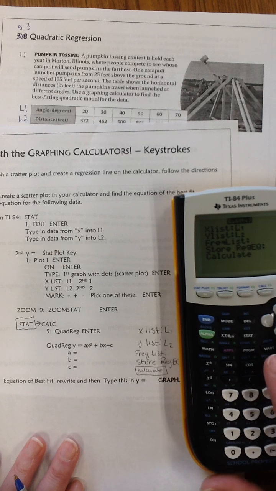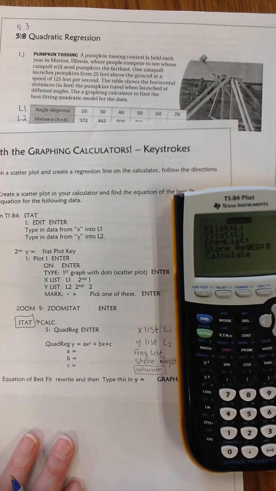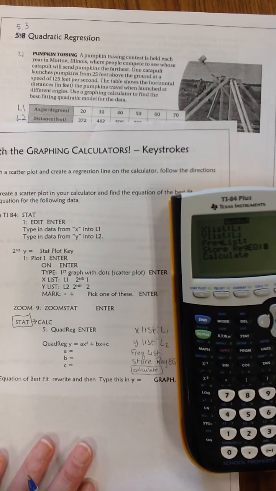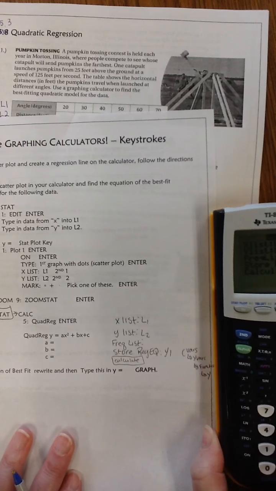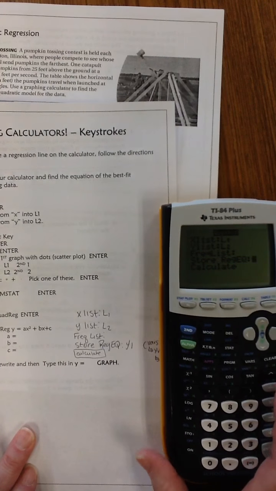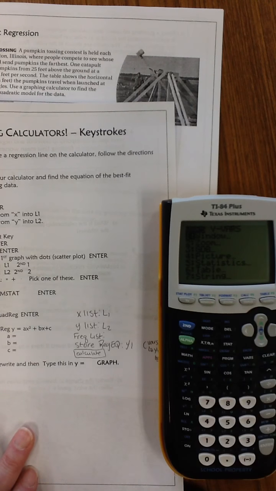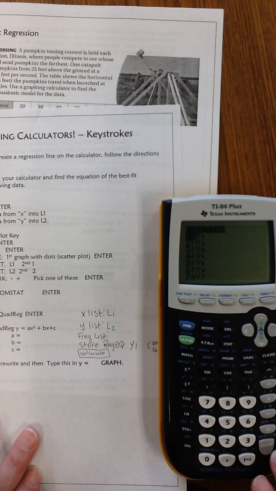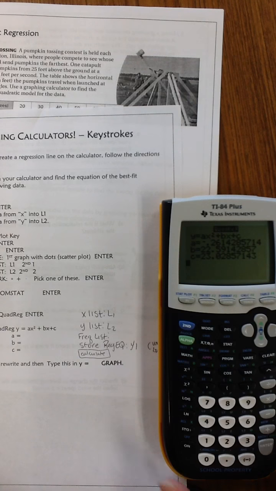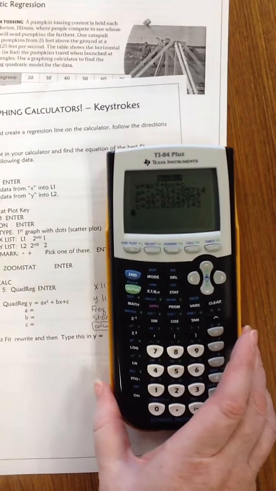In store regression equation, I'm just going to have you type this so that you don't have to type it in directly yourself. So remember, this is where we're going to put the Y1, and we can do that by going to vars, arrow over to Y vars, choose function, and then choose Y1. Then you go down to calculate, hit enter, and it gives us this equation.